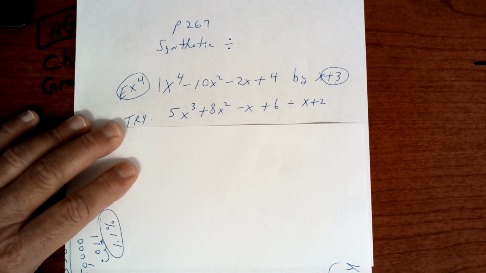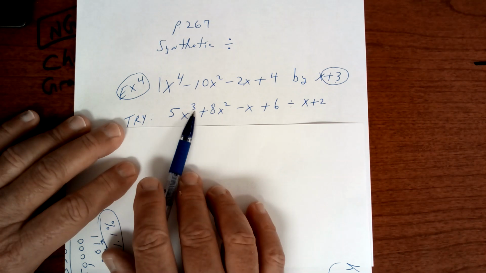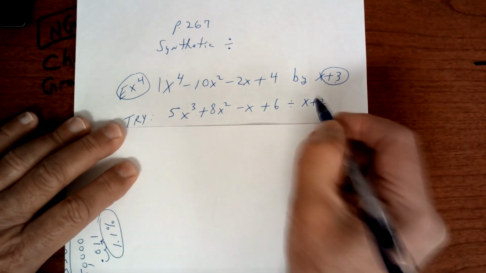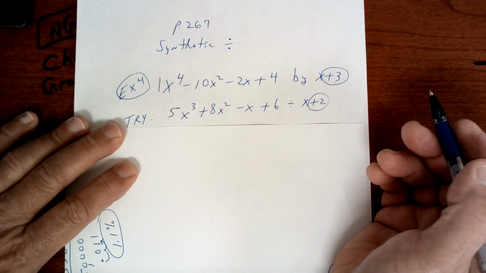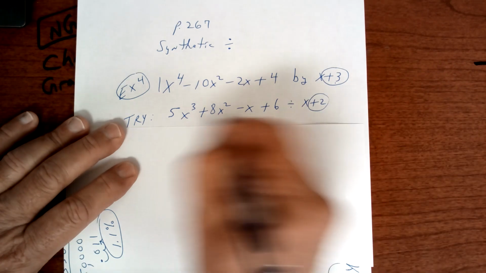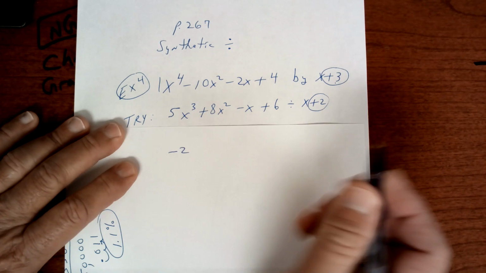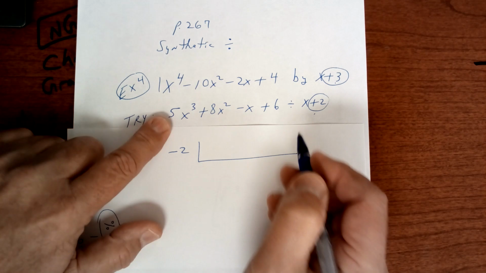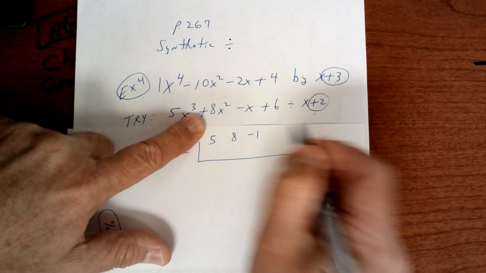Okay, so notice that it does decrease in a good order. So 3, 2, 1, 0. The opposite of this is what you want to use when you do synthetic. So you're basically plugging in a negative 2 into this equation. So we're going to do negative 2, which is the opposite. We're going to write it like this, and we're going to put the coefficients. So it's going to be 5, 8, negative 1, and 6.